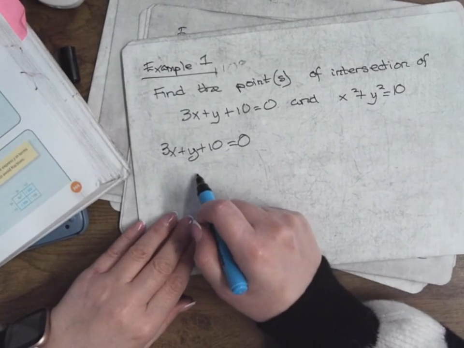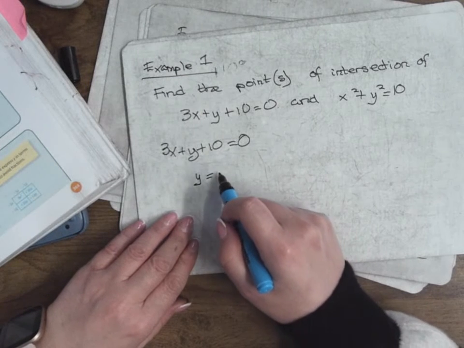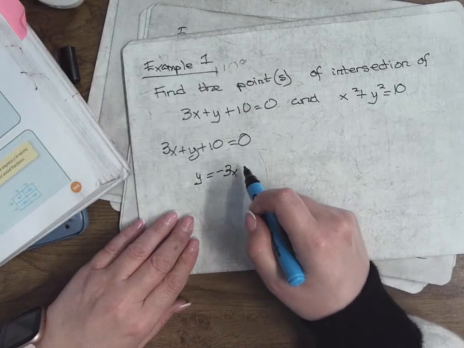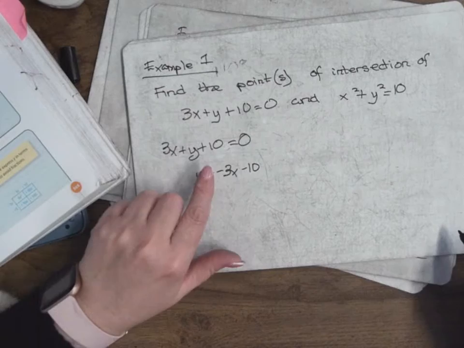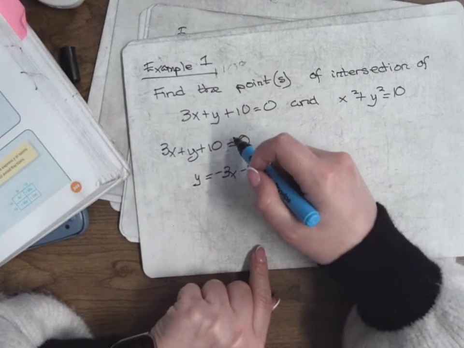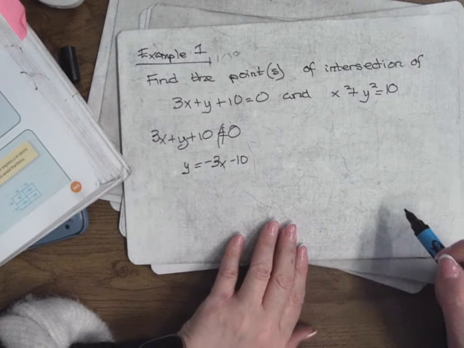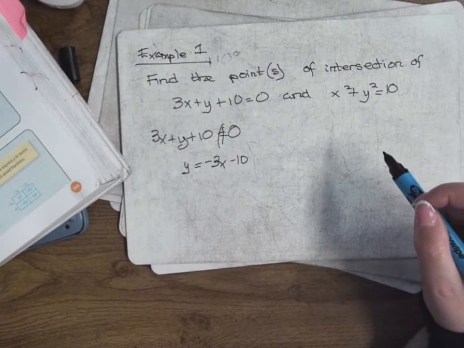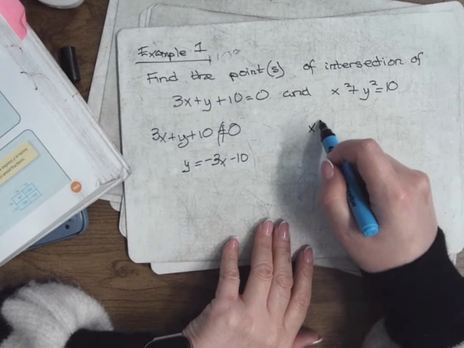So I'm going to rearrange so this is y equals. Bring over the 3x, what happens to it? Minus 3x. Bring over the 10, what happens to it? Minus 10. Is that okay? Is 10 already over? No. With me? Right, okay, that's the end of the linear equation for the moment. The linear equation is your first step and your last step. So then you come over to your quadratic equation.